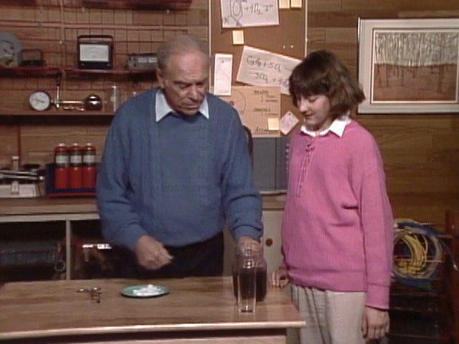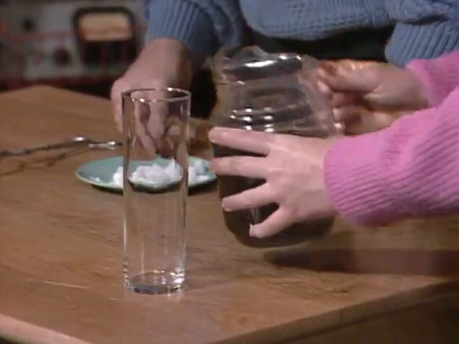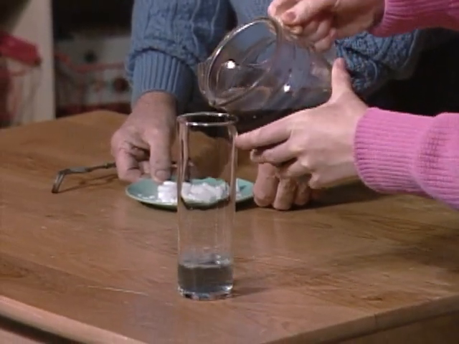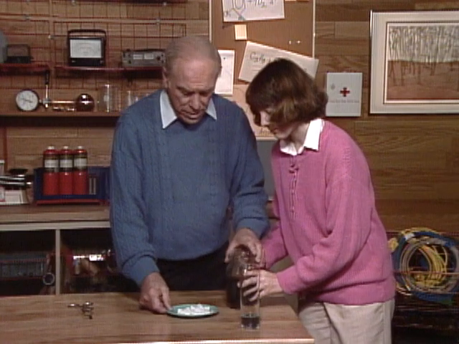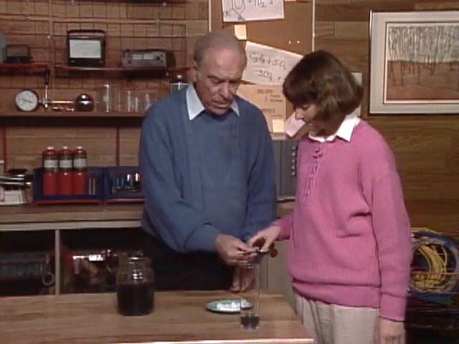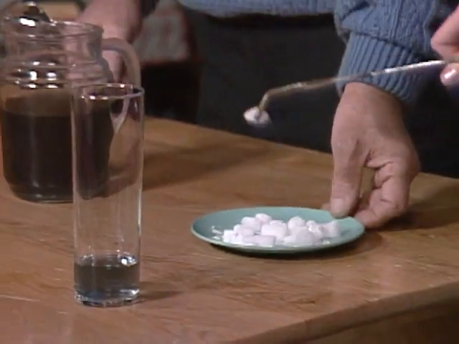Sarah, you want to pour some of this blue liquid into the glass, about 2-3 centimeters. Sure. Okay, that's enough. Now, here are some pieces of dry ice. You know what it is? Solid carbon dioxide. Put a chunk, about like that, in the glass. Sure.